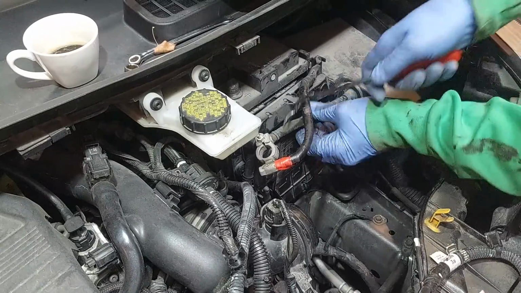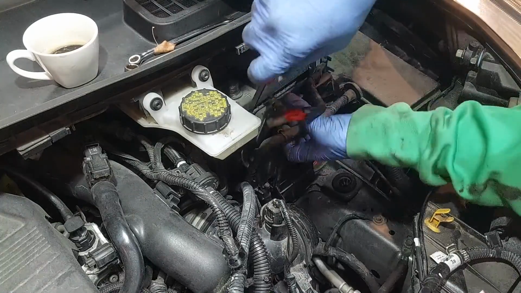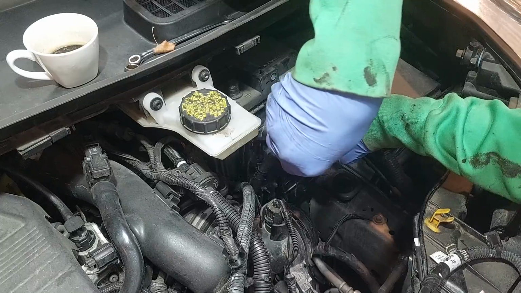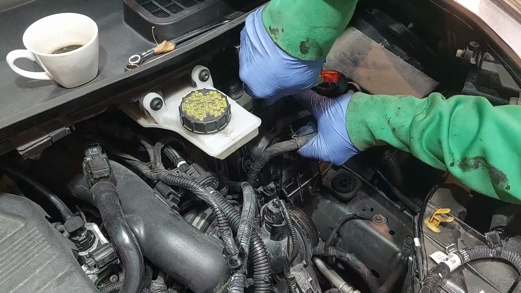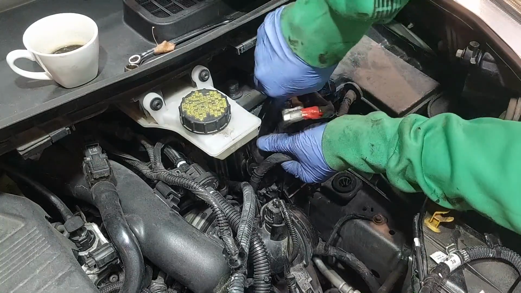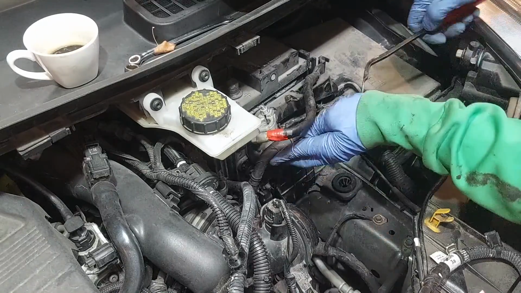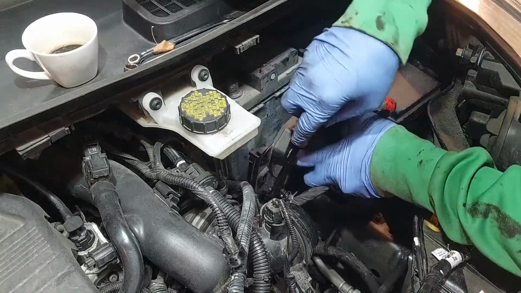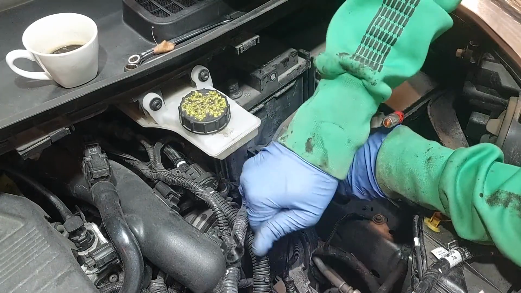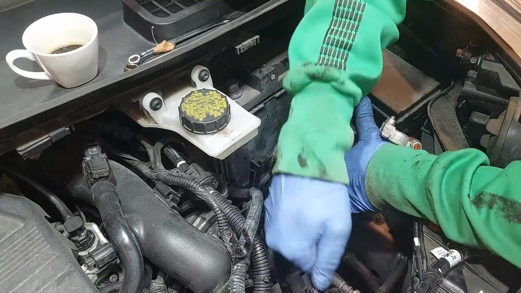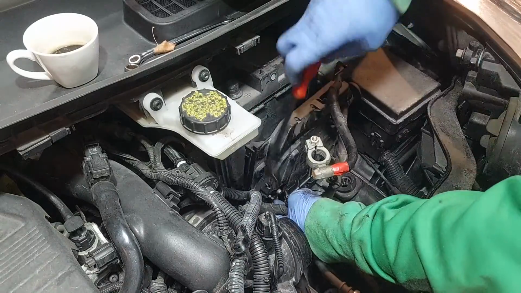Okay, so take this one off. You want to try and get it. Don't break those clips. Do your best. Okay. There's one more there. So right now the battery's disconnected, so you don't have to be too worried about everything. Okay. Okay, there's one more down there. Once we get this one off, we should be able to get this out of here. Okay, let's see. Hold on.